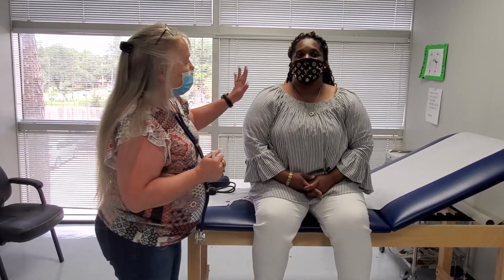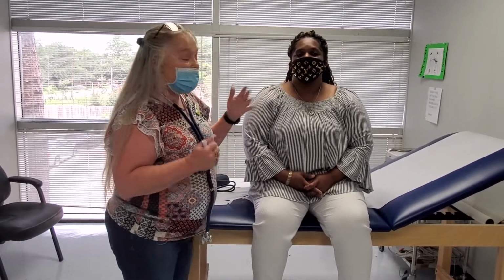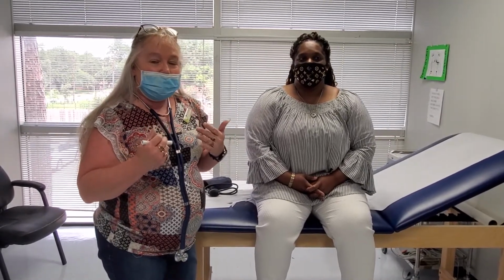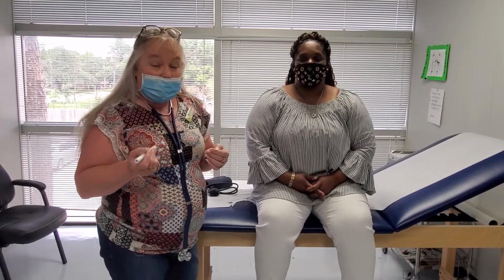You're wanting to see how the pupils are reacting. Naturally, when you shine the light in it, the pupil should contract. So you're looking to see, are the pupils contracting equally? If you have a pupil that does not contract when you shine the light in it, then you know that there's a problem. That is something that you would notify the doctor of.